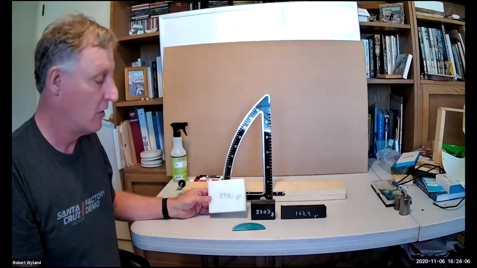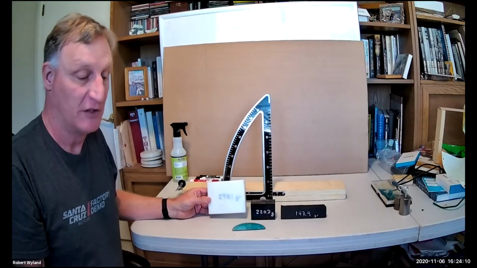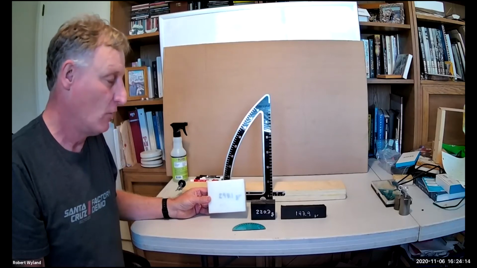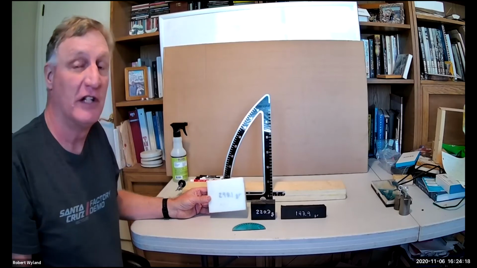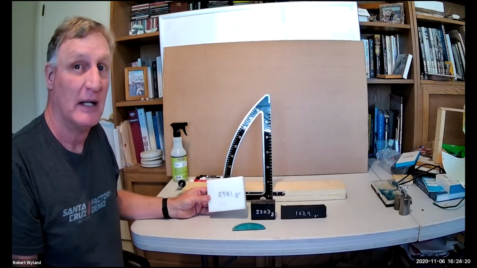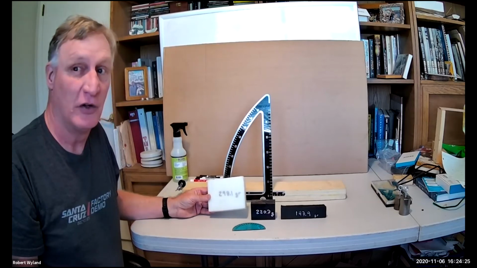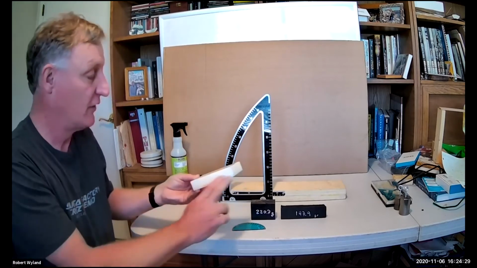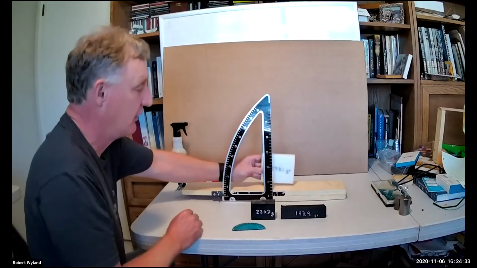The coefficient of friction is highly dependent upon the two surface materials and the condition of those surfaces. When you look at coefficients of friction, they usually mean the surfaces are smooth, but the coefficient of friction will change as the surface roughness changes. All right, well, let's find out here.